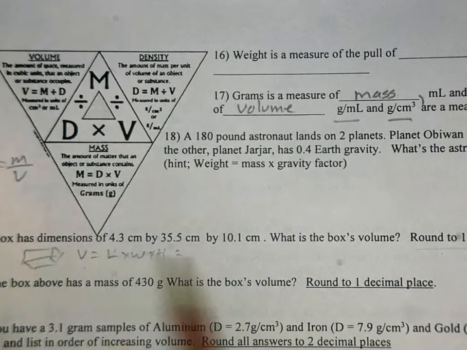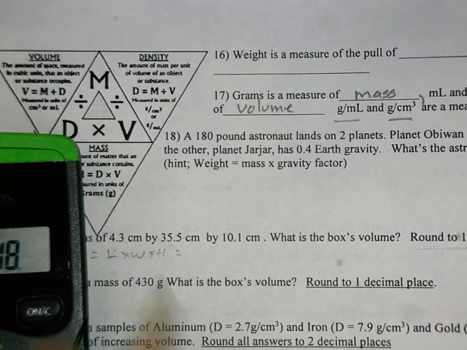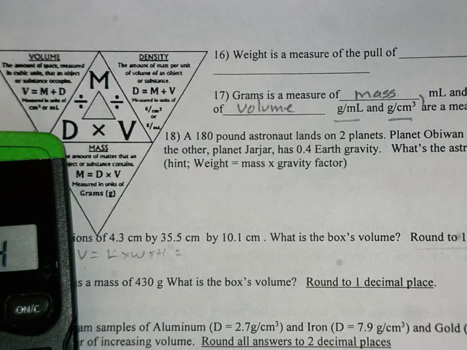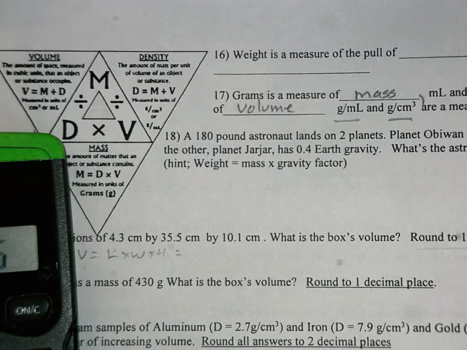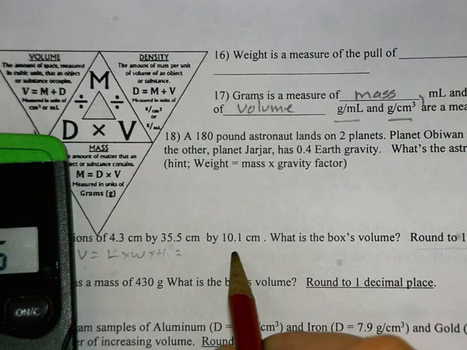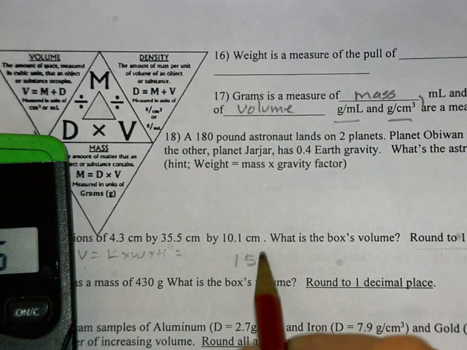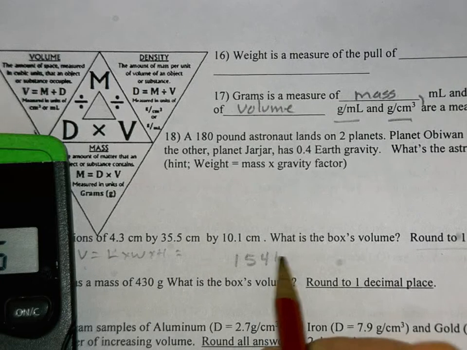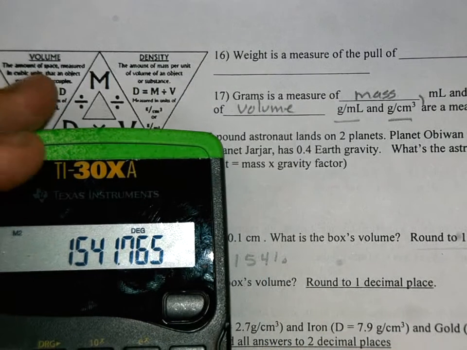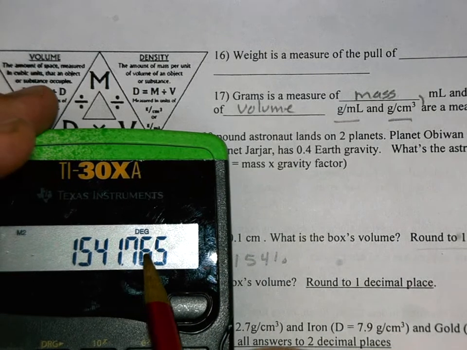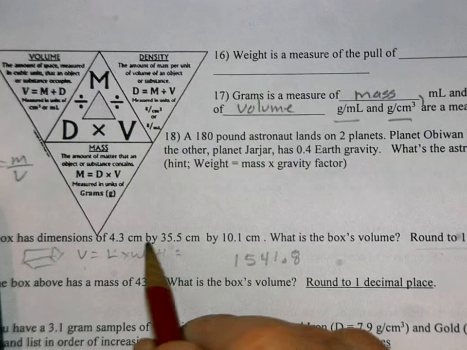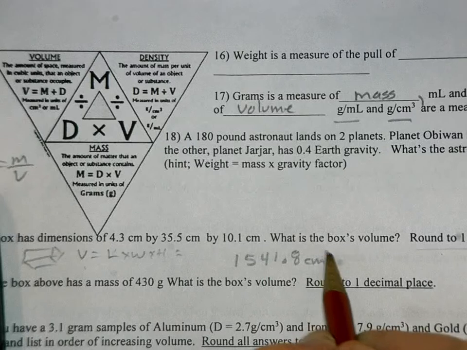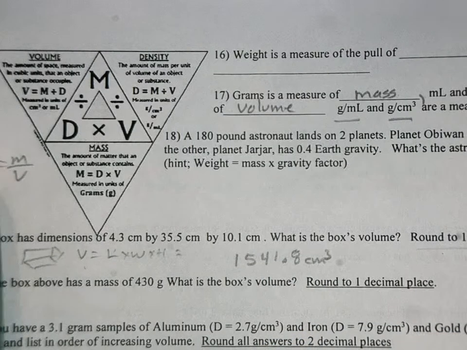So I'm going to go ahead and enter those in the calculator and multiply those together: 4.3 times 35.5 times 10.1. Okay, so now when I multiply that, I'm getting 1,541 point. Okay, so again with rounding, the decimal place is there. This 6 is going to make us round that 7 up to an 8. And since it was centimeter times centimeter times centimeter, it's centimeter cubed.